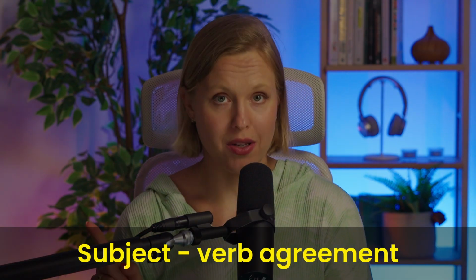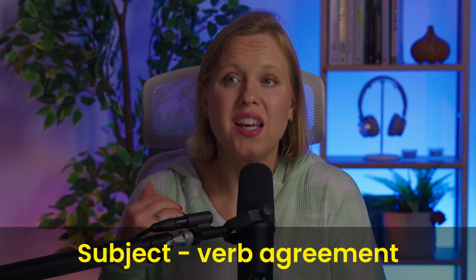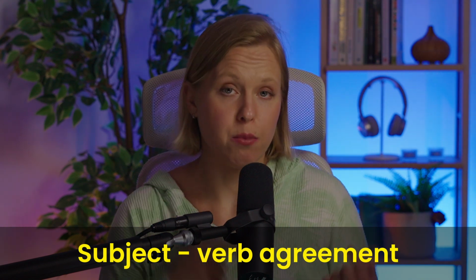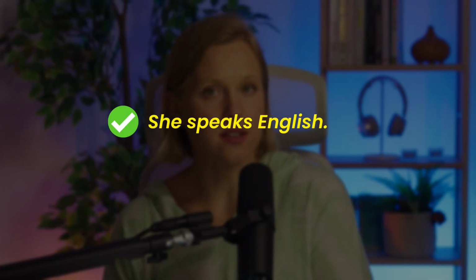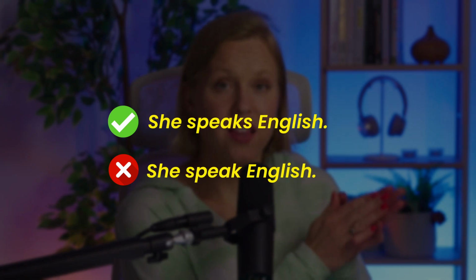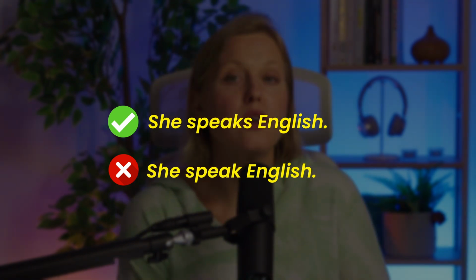Rule number 1. Subject and verb agreement. If you get this wrong, people will notice immediately because it makes your sentence feel broken. Now, what do I mean by subject-verb agreement? For example, "she speaks English" and not "she speak English." The subject "she" is third person singular, so the verb needs an S. A lot of non-native English speakers get this one wrong, so drill it into your head.